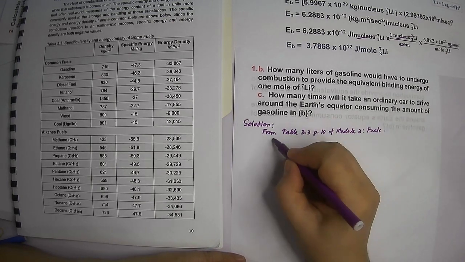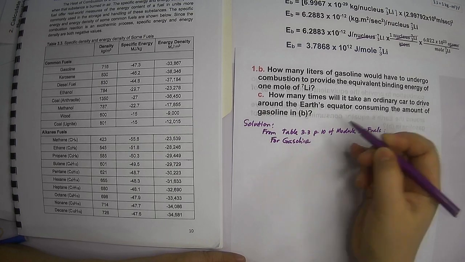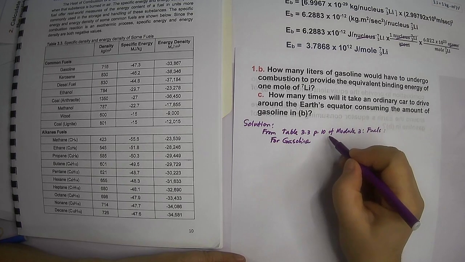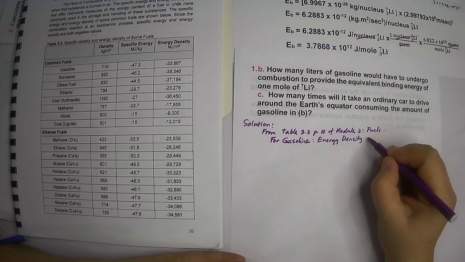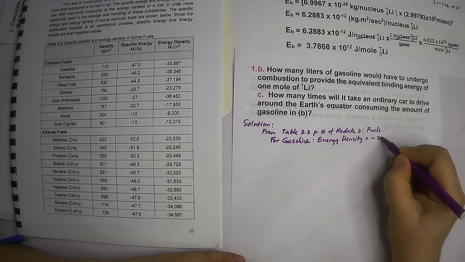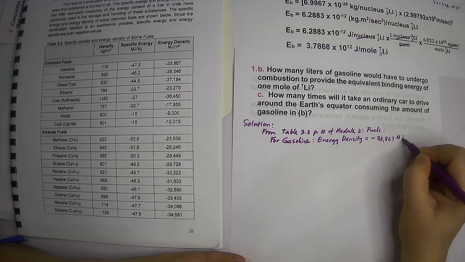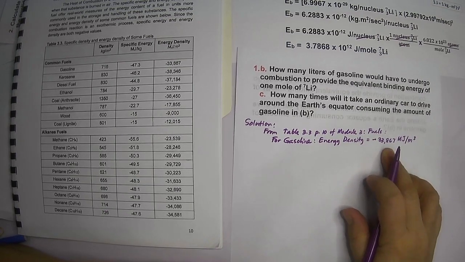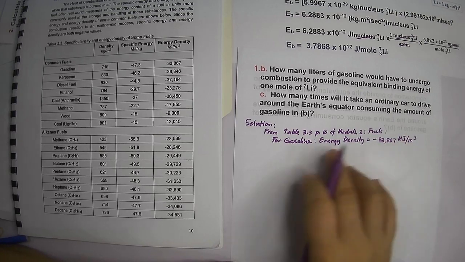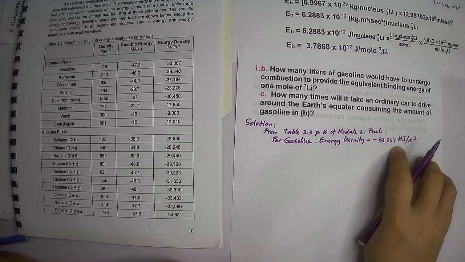We have for gasoline, the energy density is ΔU equal to negative 33,867 megajoule per cubic meter. That is an exothermic process. So that is the amount of heat released per cubic meter by gasoline during combustion of 1 cubic meter. That is the amount of heat released.